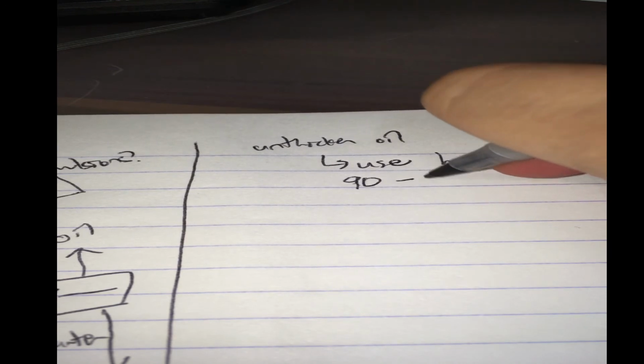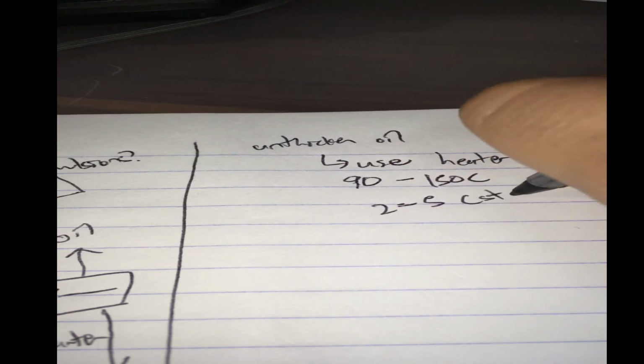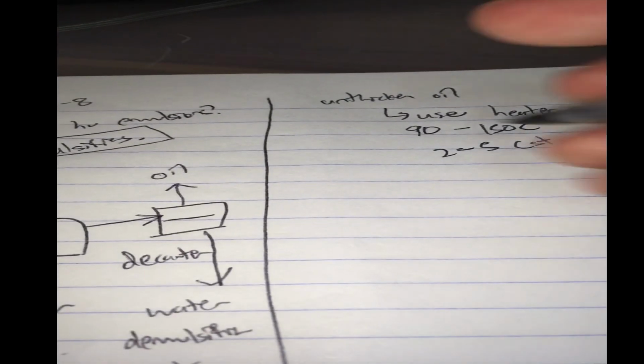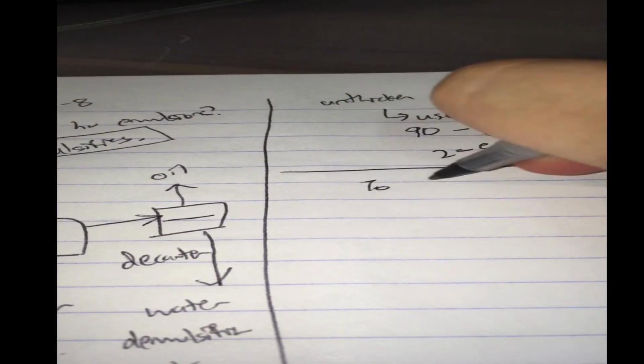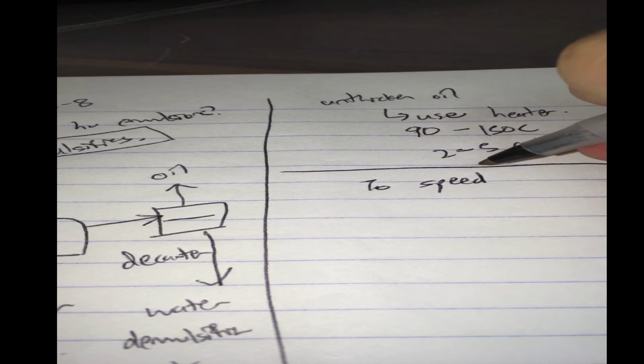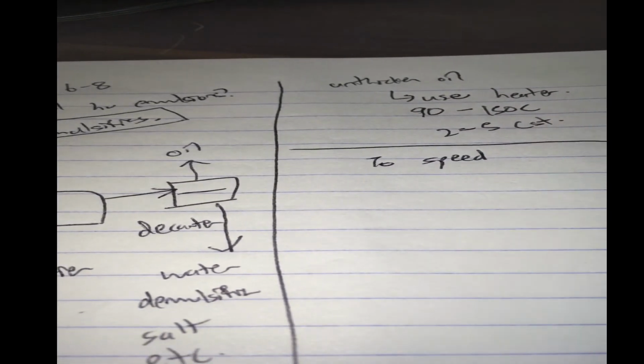So we keep the oil at around 90 to 150 degrees so that the viscosity is 2 to 5 centistokes. And that's not too bad. Now, the other way to speed up and let the water droplets grow in size is to use electrostatics.